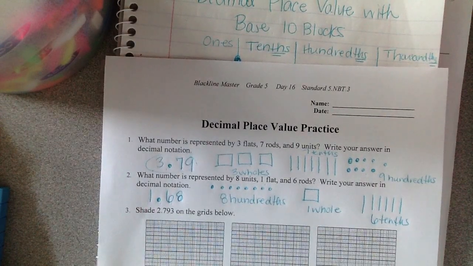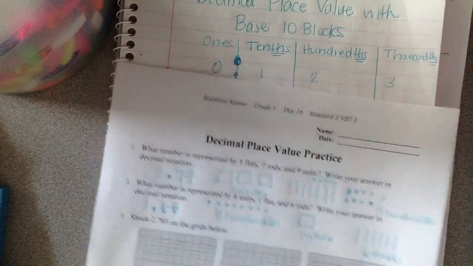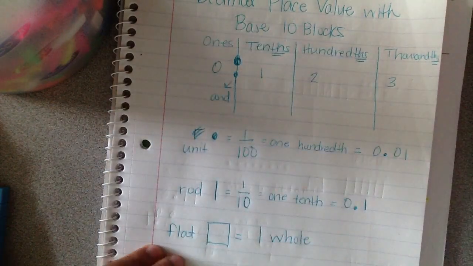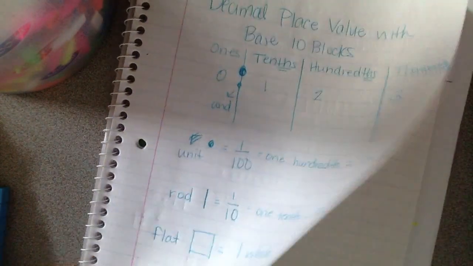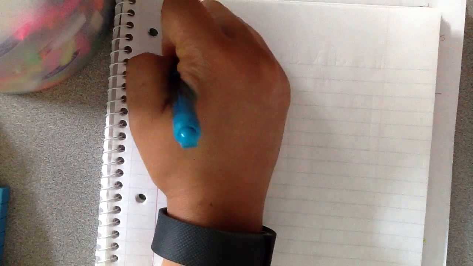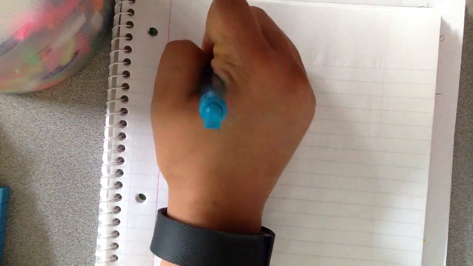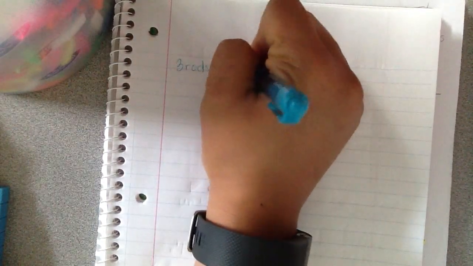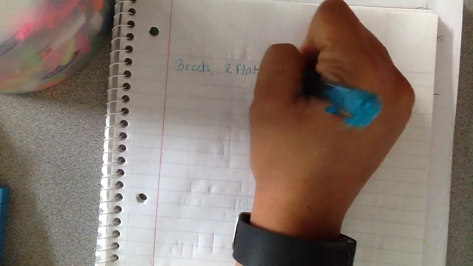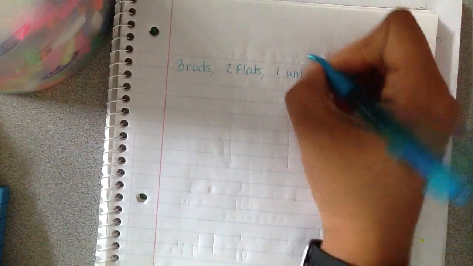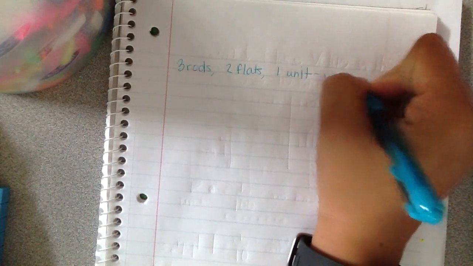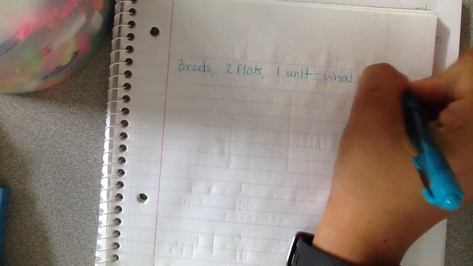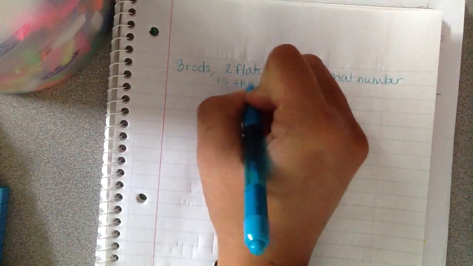I'm going to give you some problems to solve on the next page. You're going to glue this into your notebook, and then on the following page, you are going to solve some problems using your place value chart and what we've just learned in this video. Okay? So if you have 3 rods, 2 flats, 1 unit, you're going to tell me what number this is.